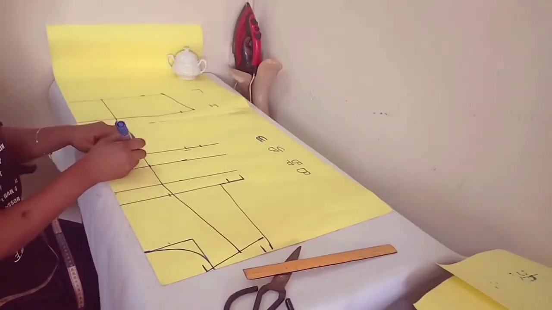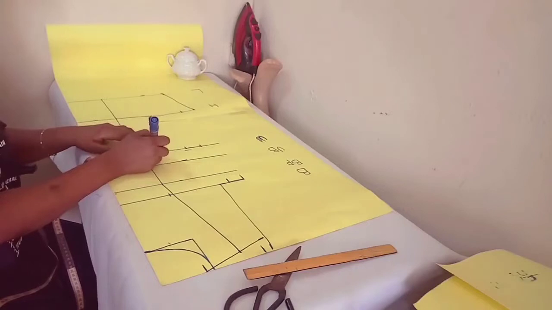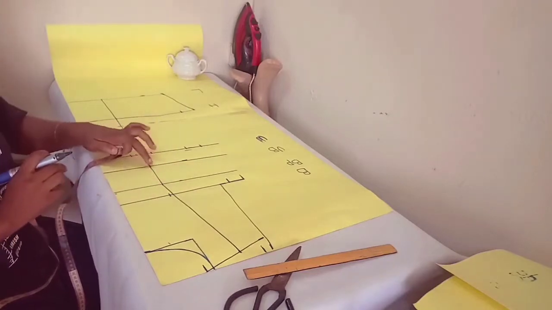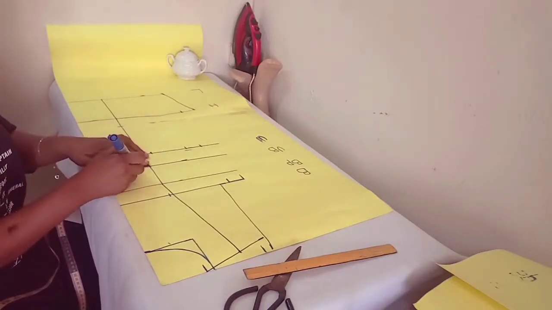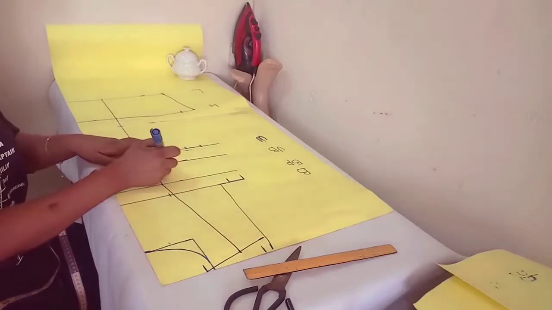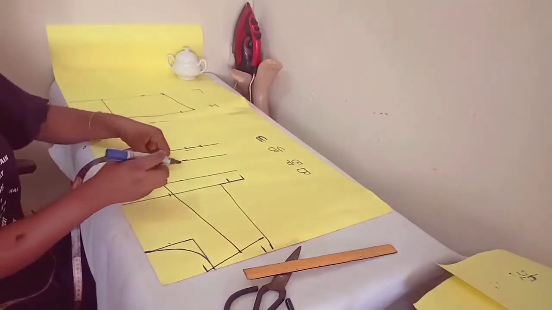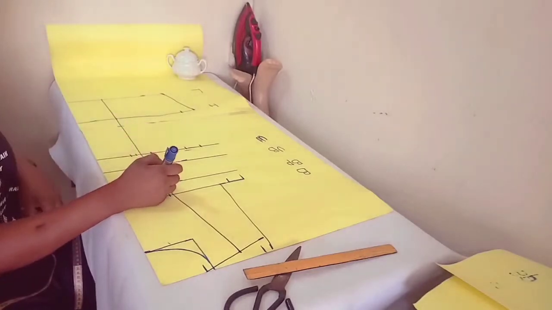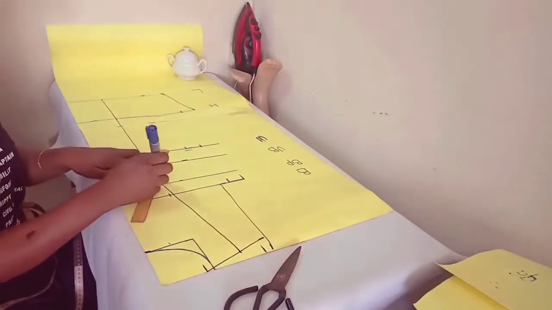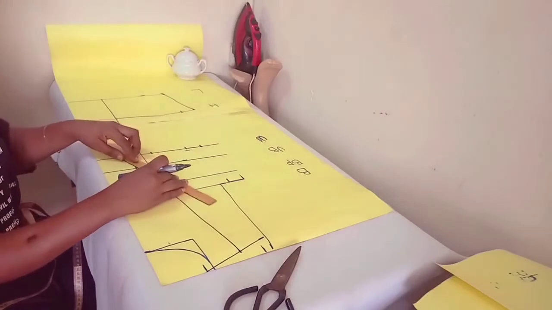Now from that 2-inch I marked upwards, I'm going to mark 1 inch on my waist on each side and 1.25 on my under bust at each side, and I will come down by 1 inch and I will connect the lines.